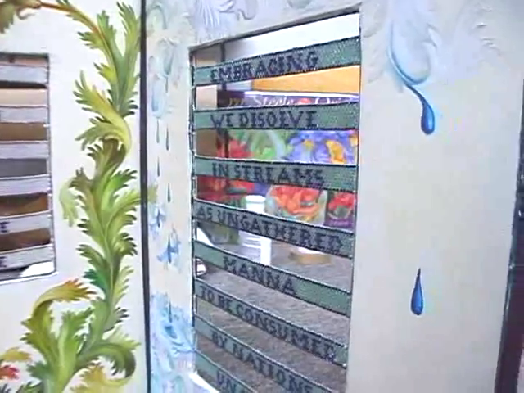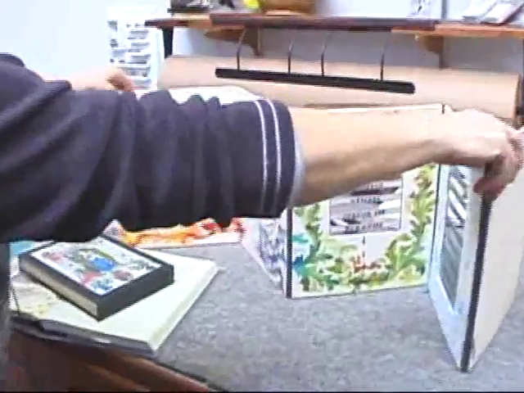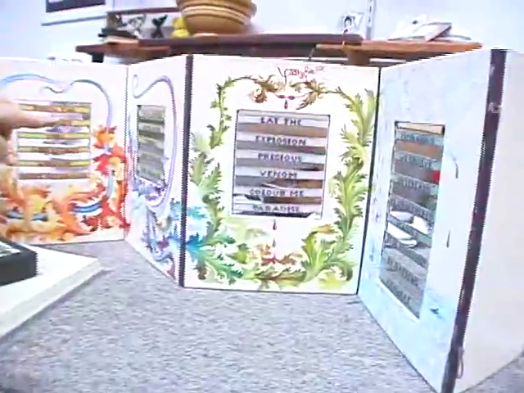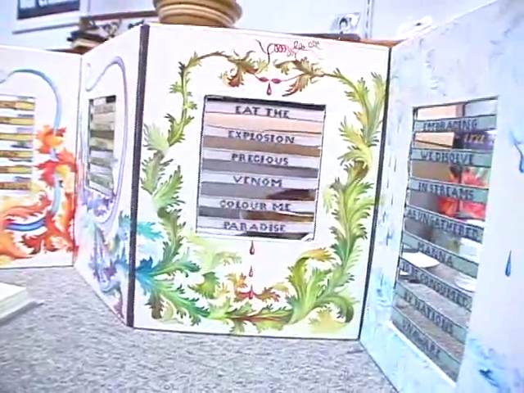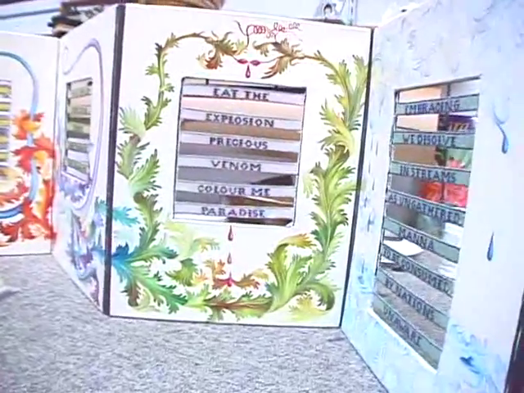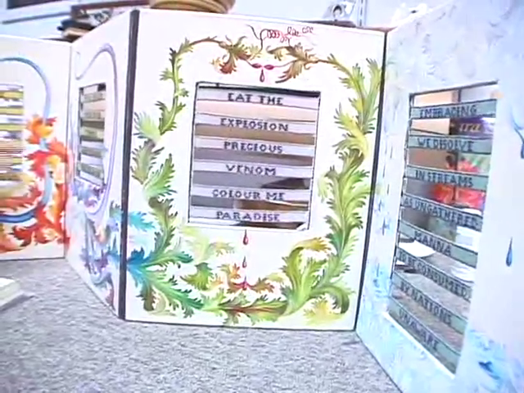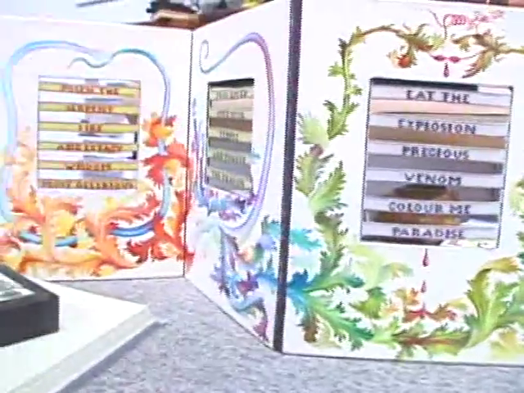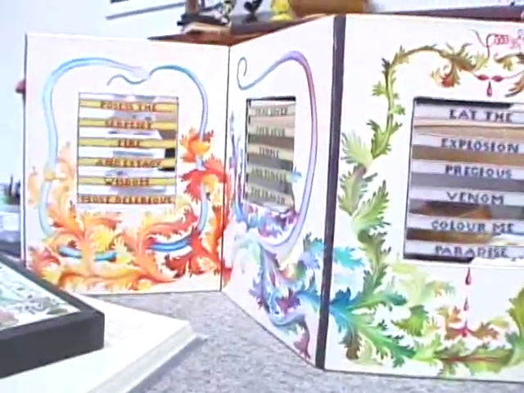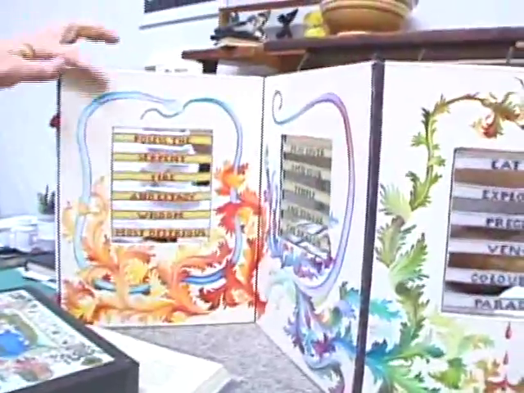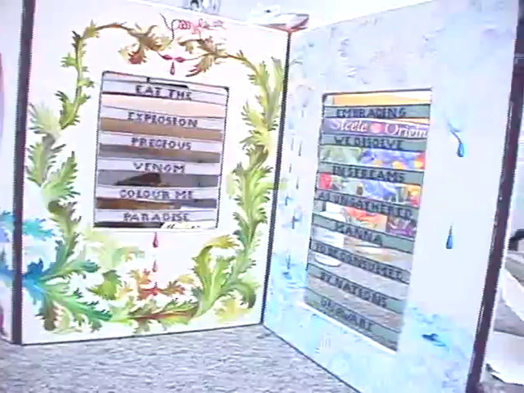Here's another accordion book. So this will fold up like this when it's finished, and there will be embellishments all over. But at this point, what I have finished is a poem done in beads. And then the embellishments, the border embellishments, are oil painting. This is on a bookboard panel that's gessoed.